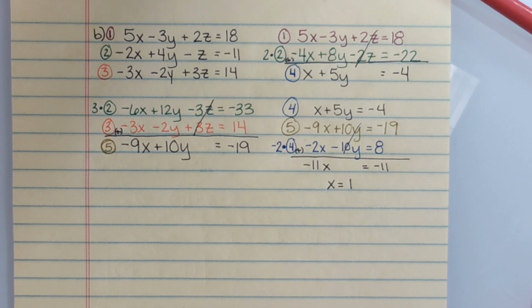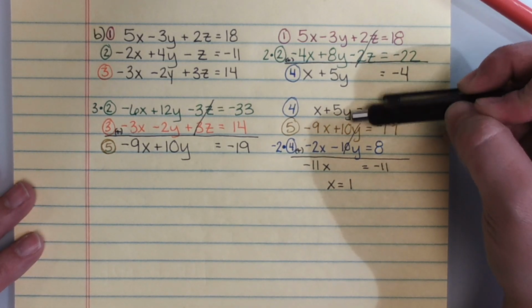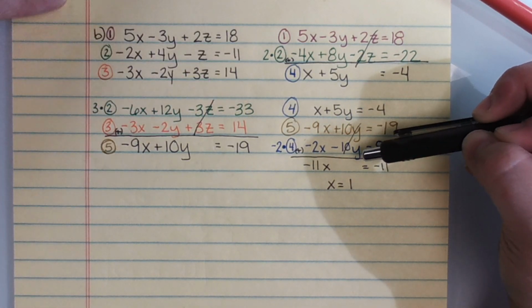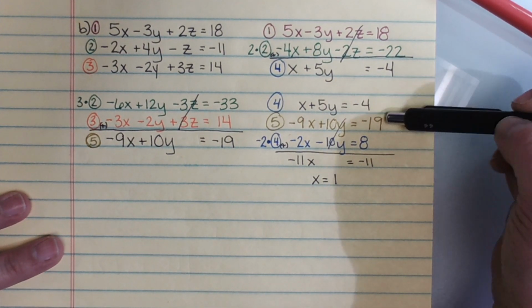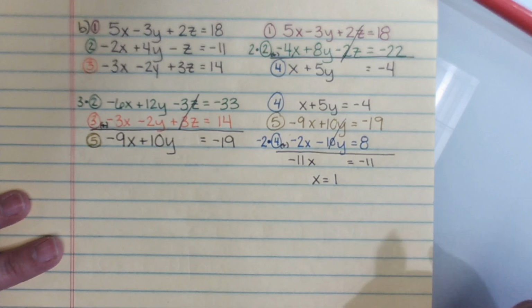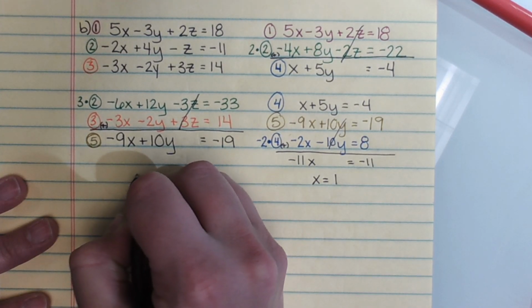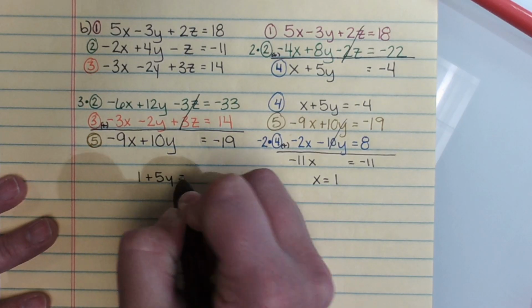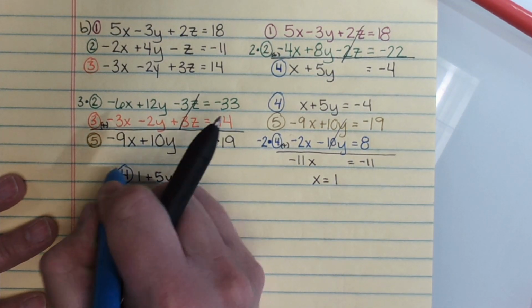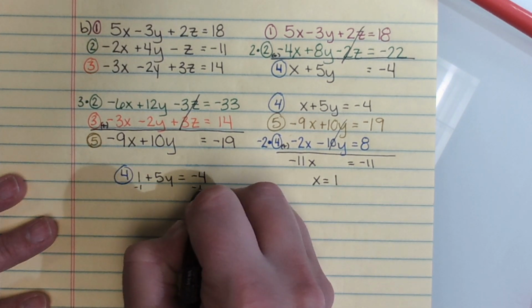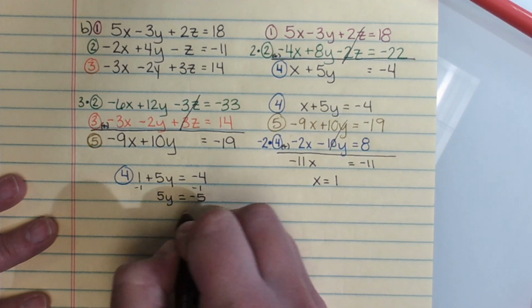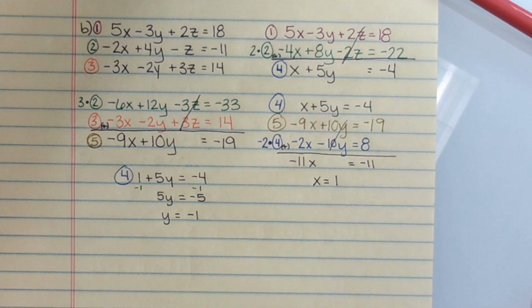Once you have one variable, how do you find the second? Plug it in where? One of the two variable equations. Don't go all the way back to the 3 variables yet. I don't care if it's equation 4 or equation 5 or the modified equation 4. Just pick one. I like the first one. Y equals negative 5, so y is negative 1.